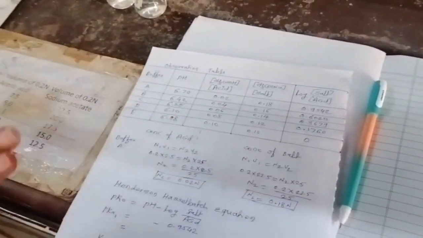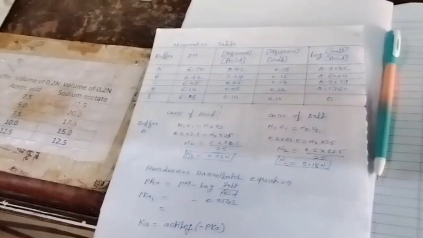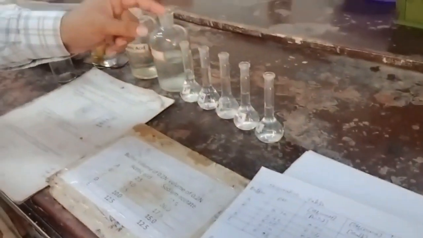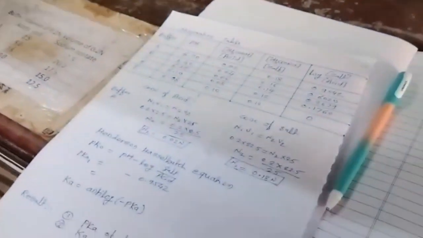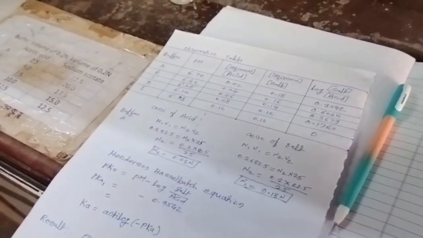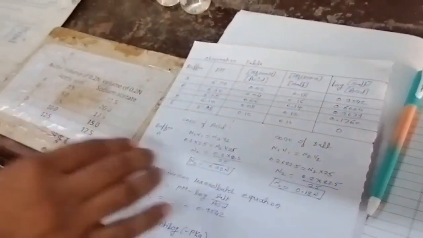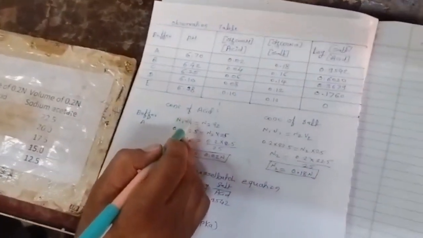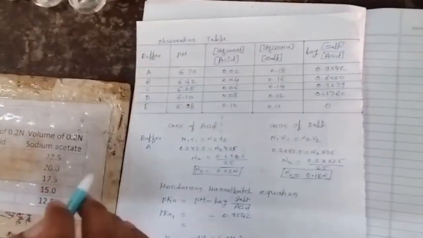Now from this we have to determine the concentration of acid and salt in this mixture. This mixture is 25 ml, prepared from acetic acid and sodium acetate. So we have to determine the concentration of acid in a buffer mixture.